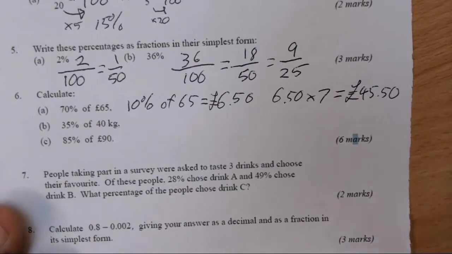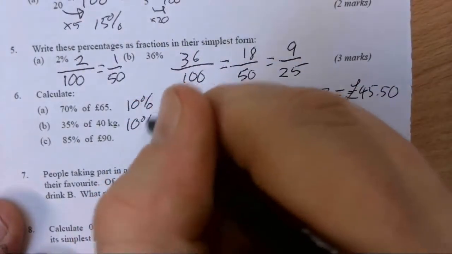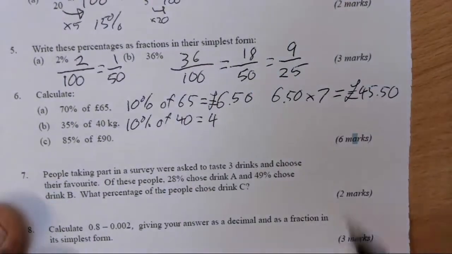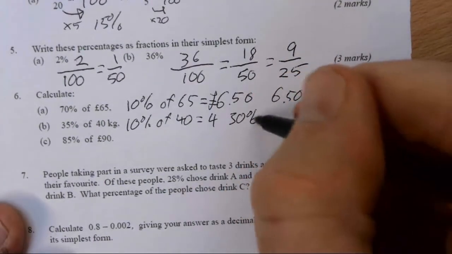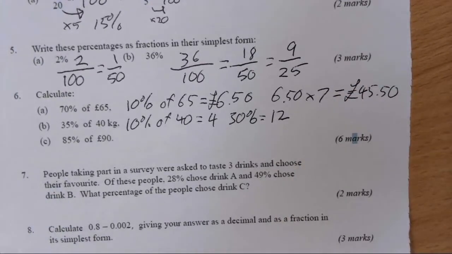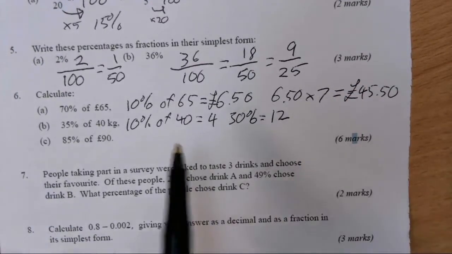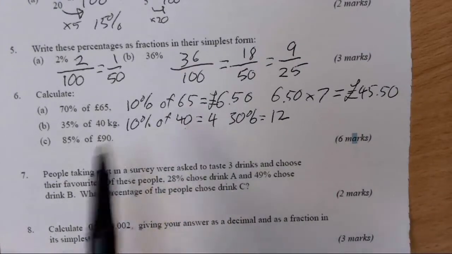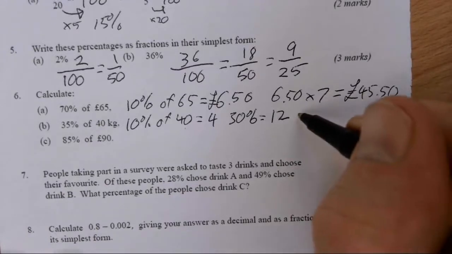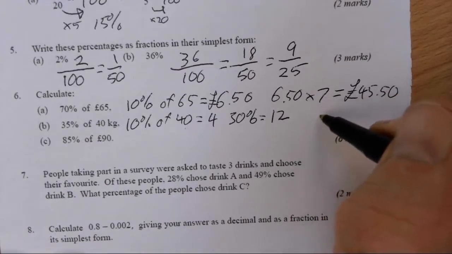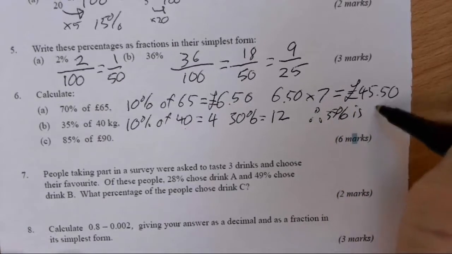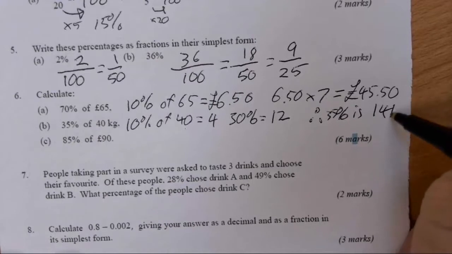35% of 40 kilograms, so I'm going to go for 10% of 40 is 4. So 30% is going to be 12, and then another 5%. If 10% is 4, then 5% is 2, so I'm going to add 2 on, so plus the 5%, which is 2, gives me 35%. Is 14 kilograms.